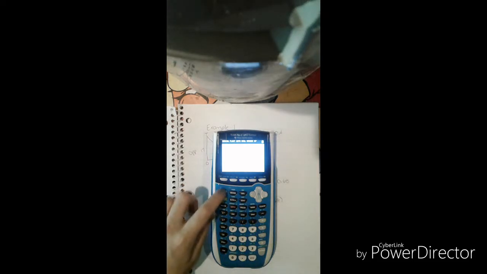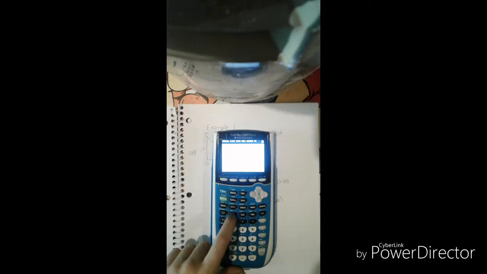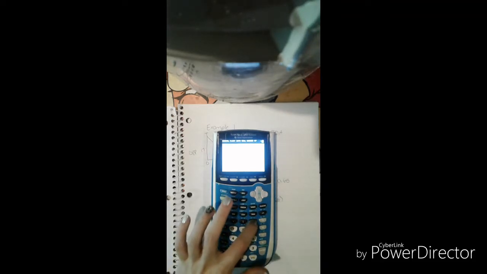Now we're going to use our handy dandy calculators to figure this one out. Here's the calculator. To get the sine inverse of 0.68, we're going to hit second, then hit the sine button right here to get the inverse of sine. Then we type in 0.68, close parentheses, hit enter.